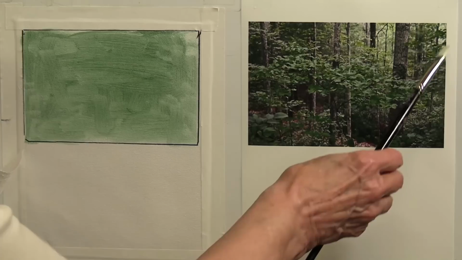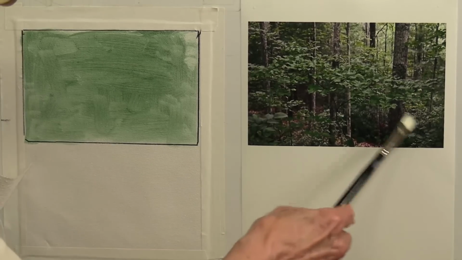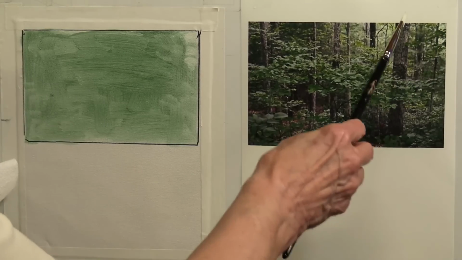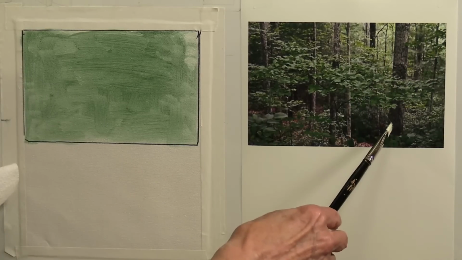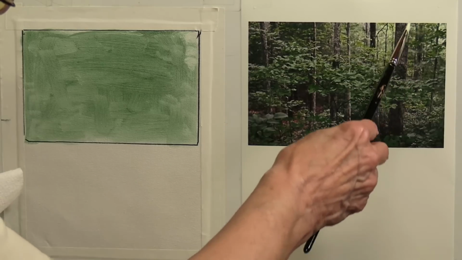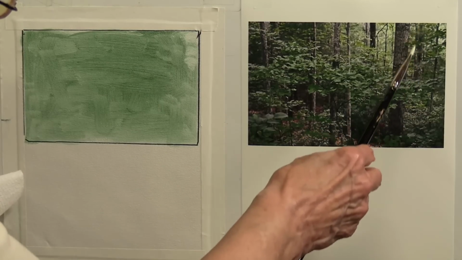Now you see right here, this tiny little bit of light, that's what I'm lifting out. I'm not going to lift this part out yet. What I want to do is go back over here. I'm seeing this tree in front of that area behind there, and the foliage crossing it is causing some light to come through.